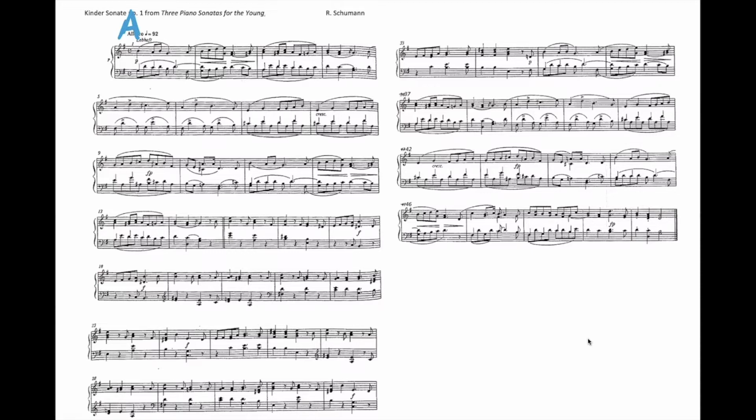So before I give you that information, I want you to work through it a little bit. I'm going to play the recording and see if you can determine where the big ABA is and what the overall key areas are in each of these sections. Let's listen.